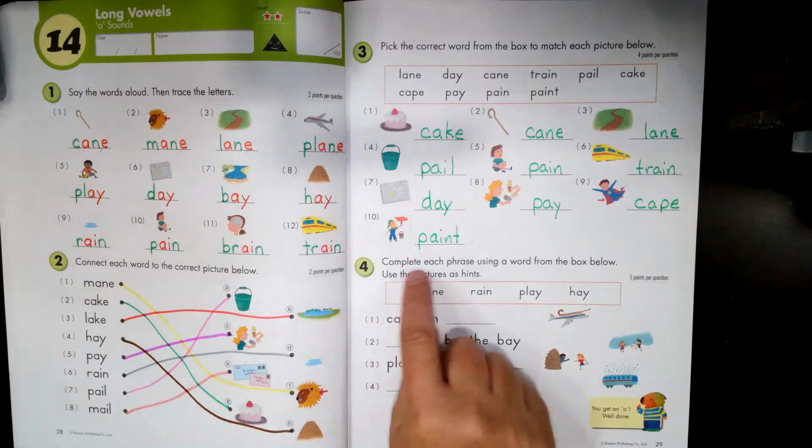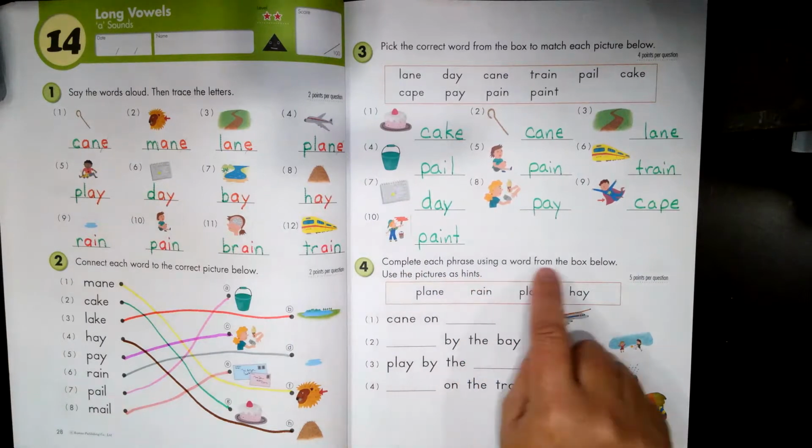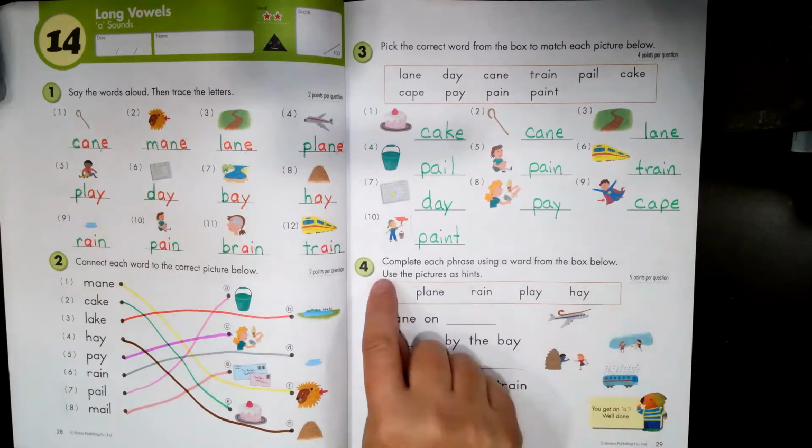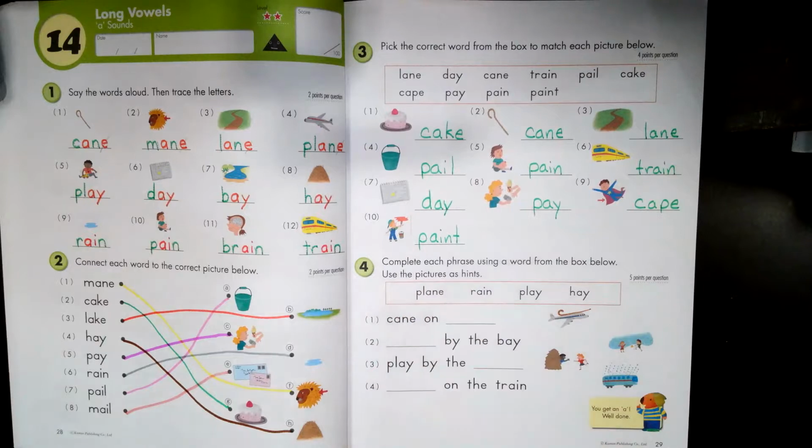Number 4, complete each phrase using a word from the box below. Use the pictures as hints. So here's the box of words, and here are the phrases that need to match. Some of them look like they might be a little bit silly. All right, you ready? So our words are plane, rain, play, and hay.